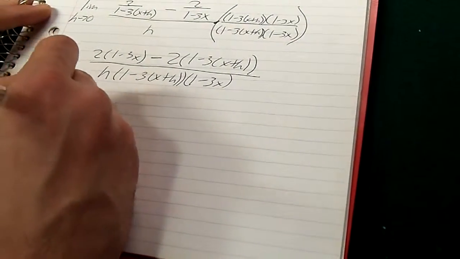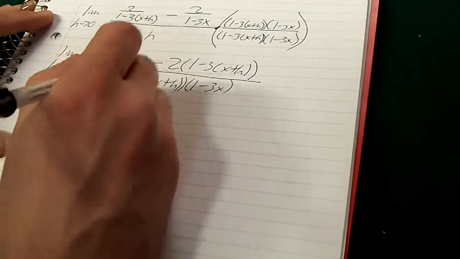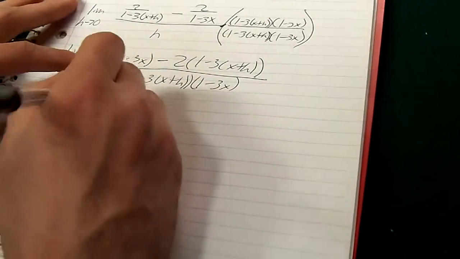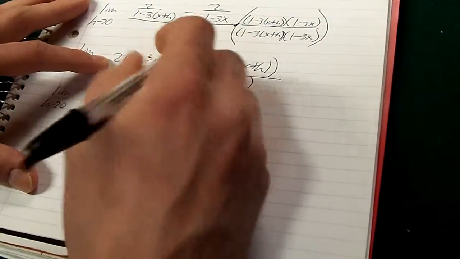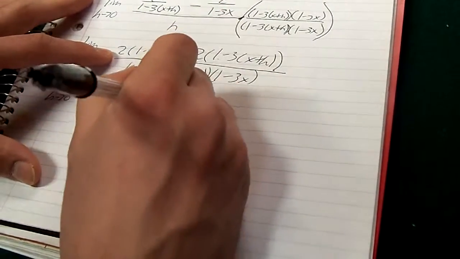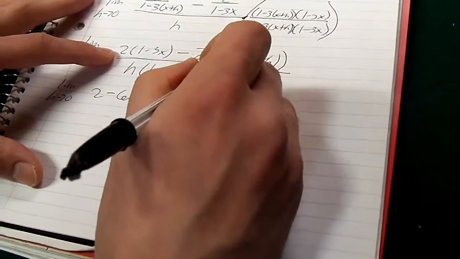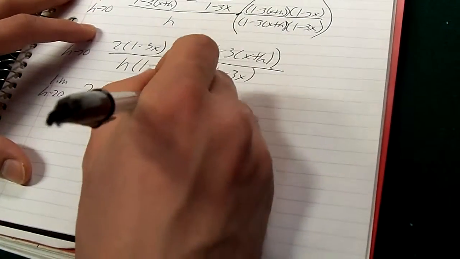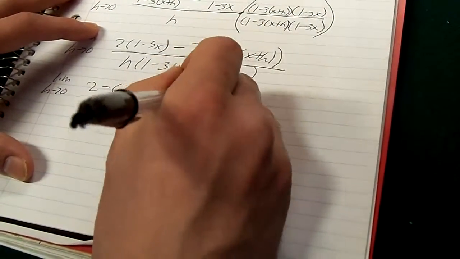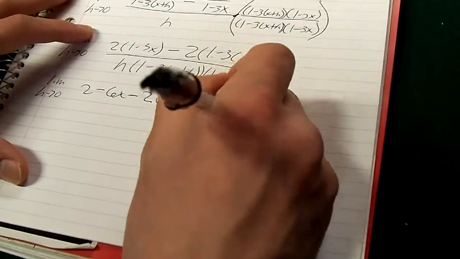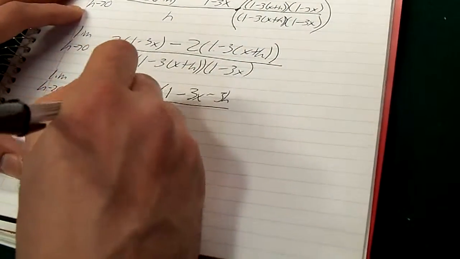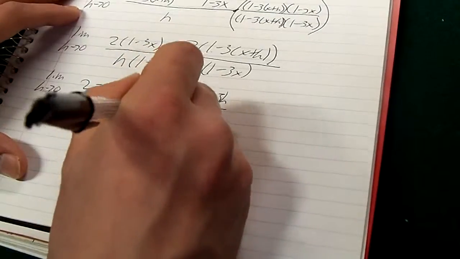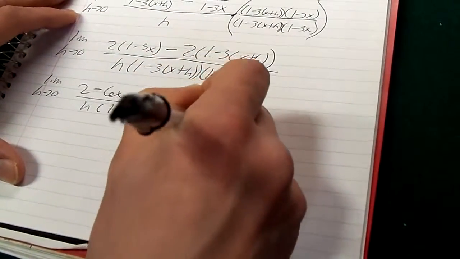Factoring out, this will leave us with 2 times -3x is minus 6x, minus 2 times 1 is 2, actually we'll just FOIL out the center right here, so this will be 1 minus 3x minus 3h. Put that over h times 1 minus 3 x plus h times 1 minus 3x.